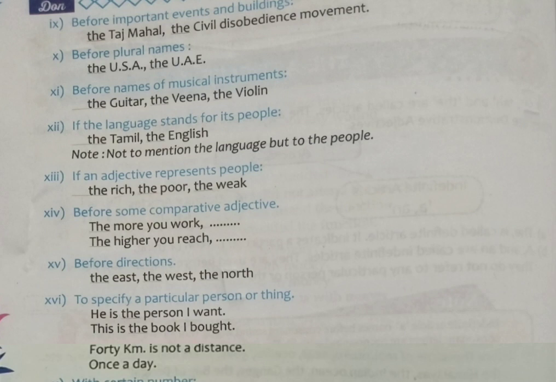Then next, before the names of musical instruments, various musical instruments: the violin, the guitar, the veena. Whenever you are writing any musical instrument, before that you have to use the definite article the.